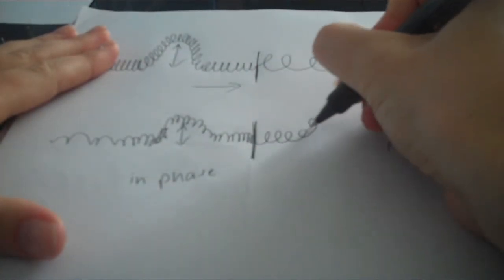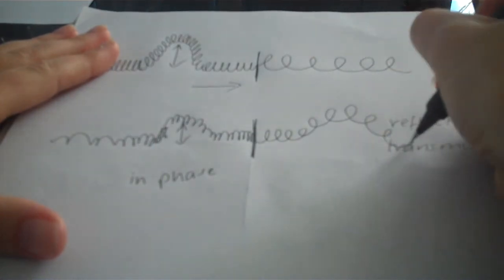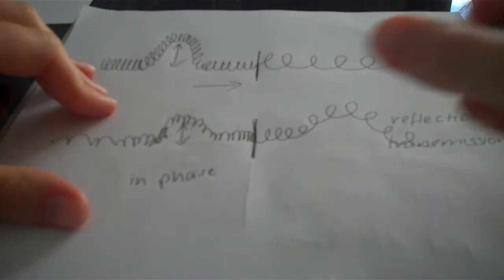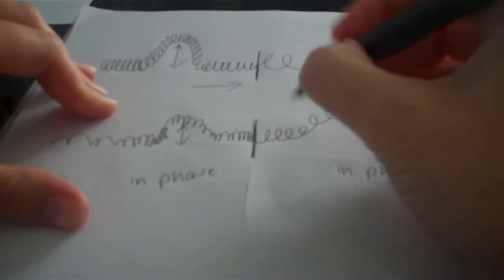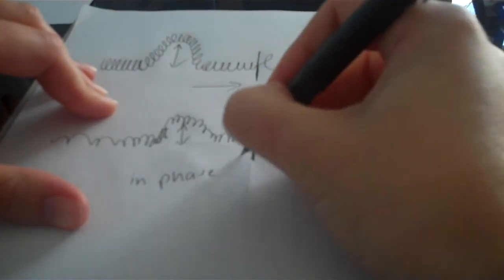Okay, this one on the other hand, it continues on that way, and it does just get transmitted in the same direction, the same amplitude, in phase with the original wave. Okay, so that's the same as what happened before. So this is in phase too. Okay, so that's going that way and then reflected back that way.